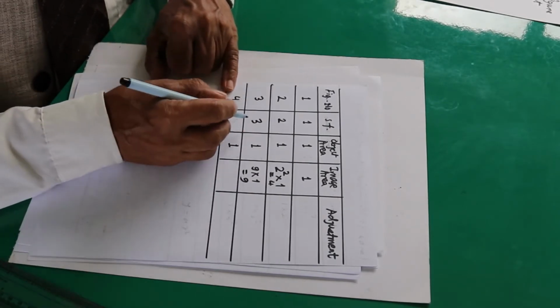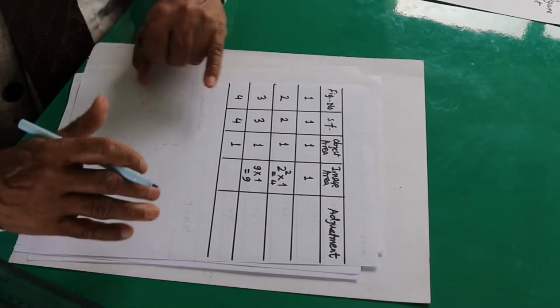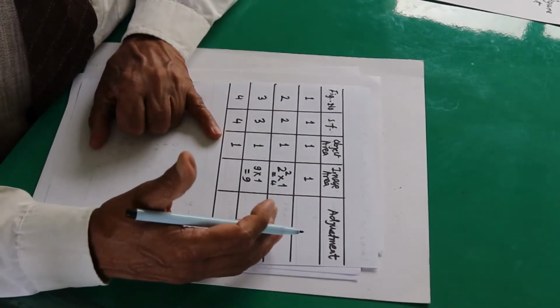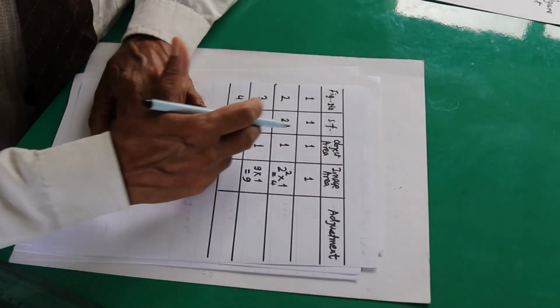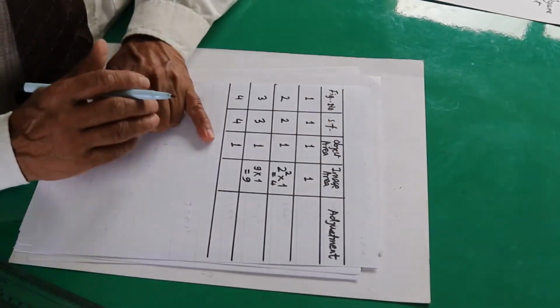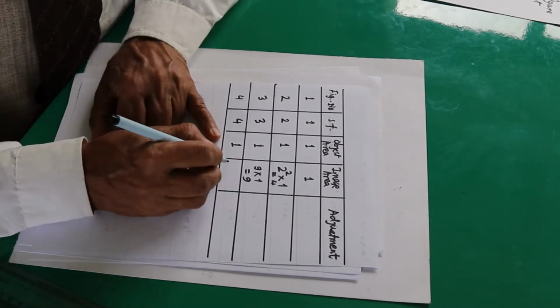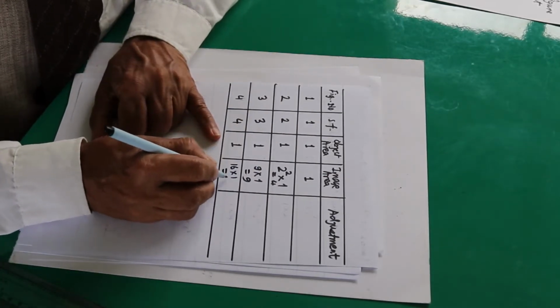And in the fourth figure, scale factor is 4. Different scale factors we are using, and we'll test fractional scale factors also. And we'll take a different area also. But for this presentation, we have the area 1 unit everywhere. And 4 squared is 16, into 1 is equal to 16.